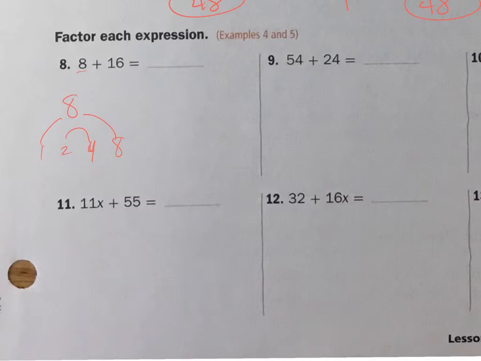Okay. Now, I'd start with the biggest. Is 8 a factor of 16? It is. So that's my greatest common factor. So I put my greatest common factor on the outside, and then I figure out how many times does 8 go into 8? 1 time. How many times does 8 go into 16? 2. There you go. So I factored the expression.